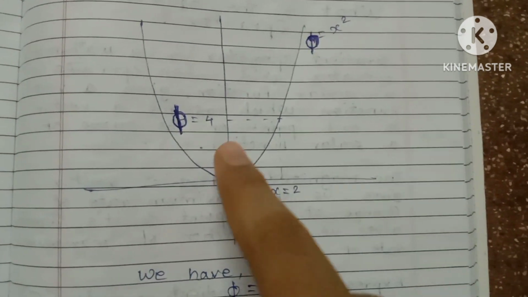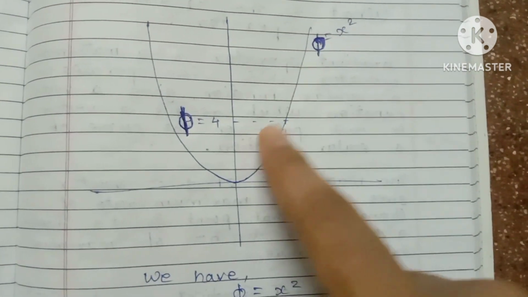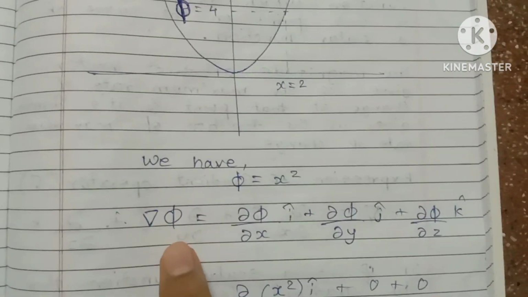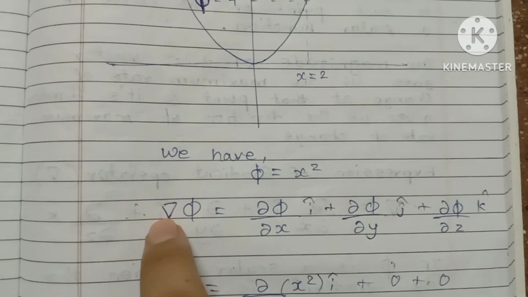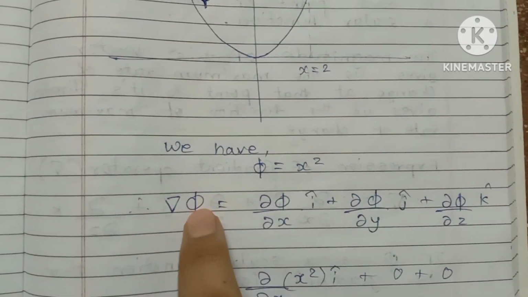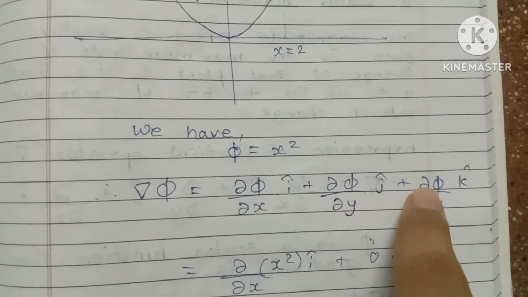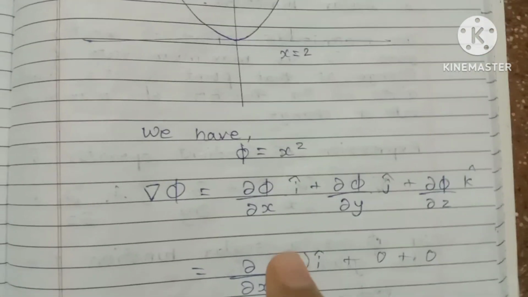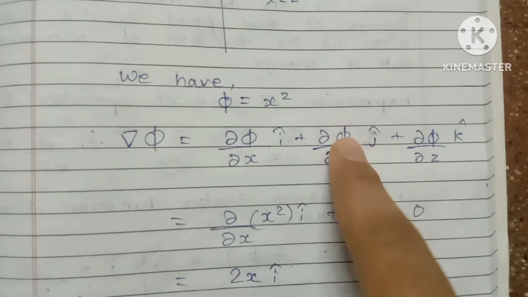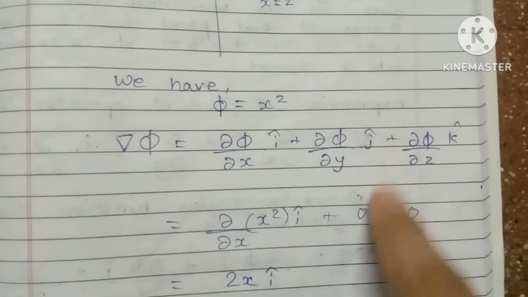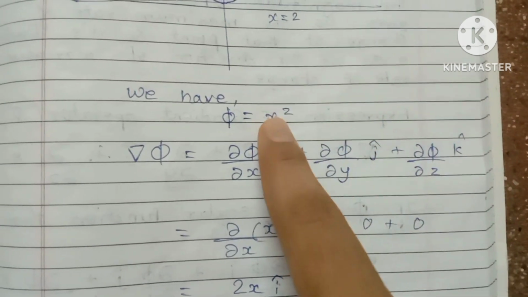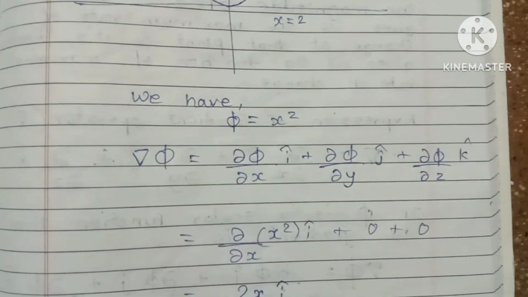So we have a function phi is equal to x square. When we take the gradient of it, the gradient of function phi is equal to the expression which we saw earlier. We get this because del phi by del y and del phi by del z are 0, because there is no y and z in the expression of phi.